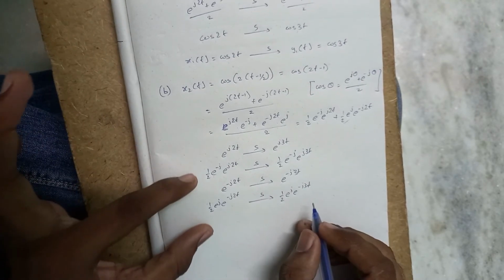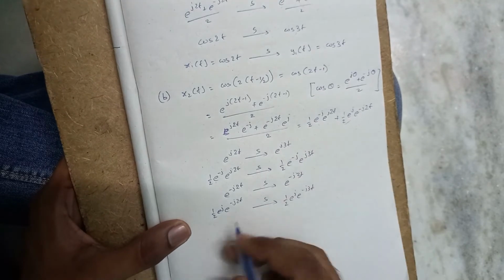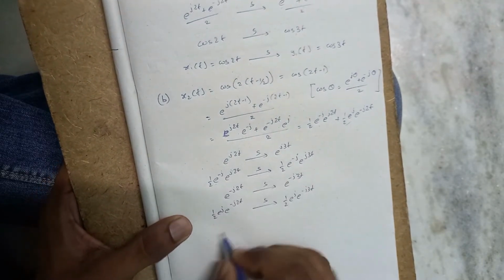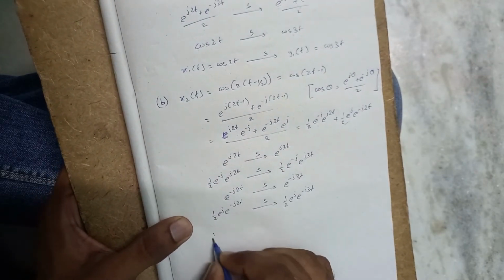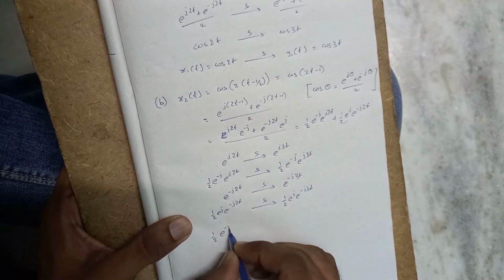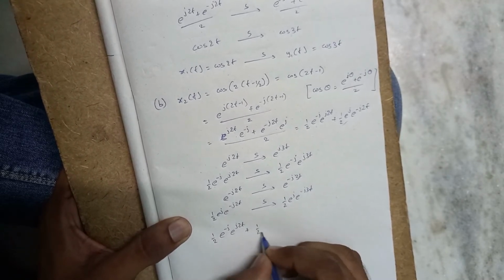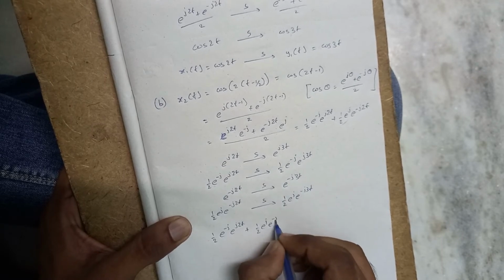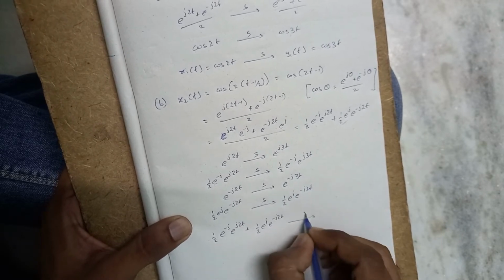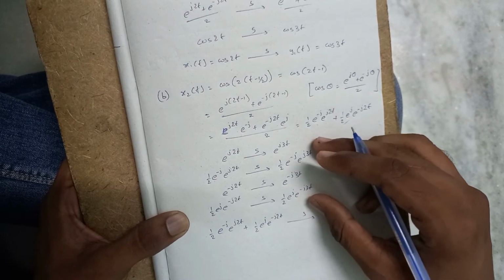Since the system is linear, if we add the inputs 1 by 2 e power minus j e power j2t plus 1 by 2 e power j e power minus j2t, for the system S we will get the output which is the sum.